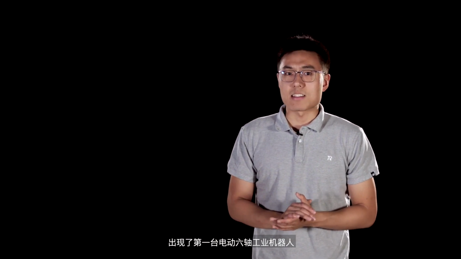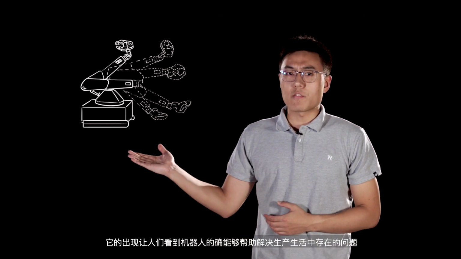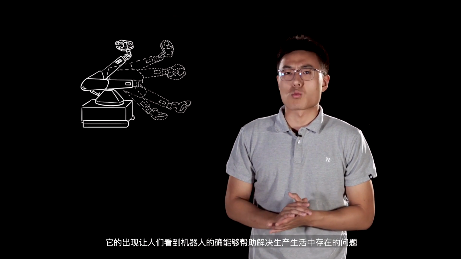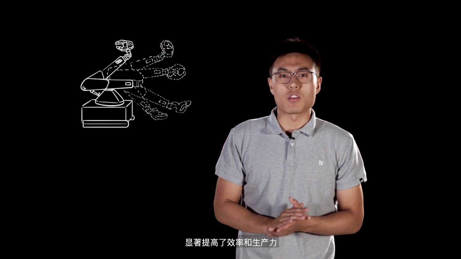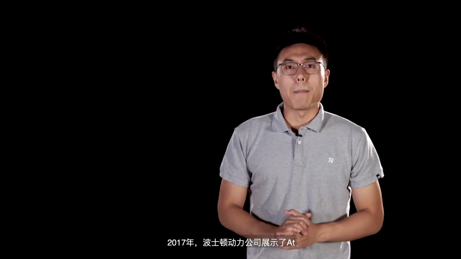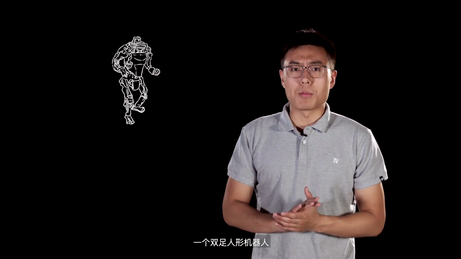In 1973, with the rapid development of sensor technology, the functions and structure of robots underwent significant changes. The first electric 6-axis industrial robot was developed, which convinced people that robots could help human beings address real issues that arise from production and improve efficiency significantly. In 2017, Boston Dynamics showcased Atlas, a humanoid robot which can almost perfectly perform human-like movements such as running and jumping. Nowadays, artificial intelligence has helped robots move into a new era. The robots are becoming more and more intelligent thanks to the advanced AI algorithms. Well, above is the brief history of robots.